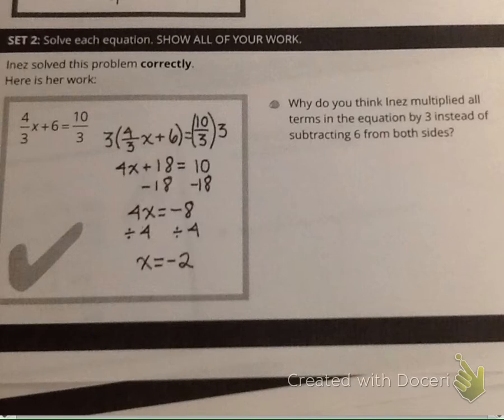Turn the video off. Don't turn it back on until you've actually done the problem yourself and written an answer. All right, so let's look at what happens if you do multiply by 3.